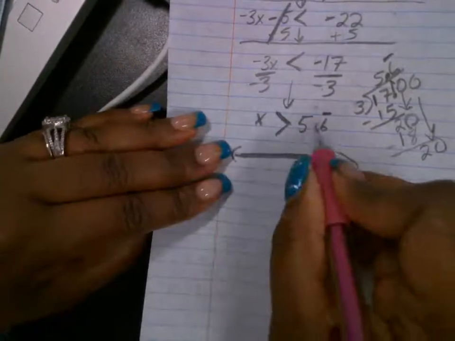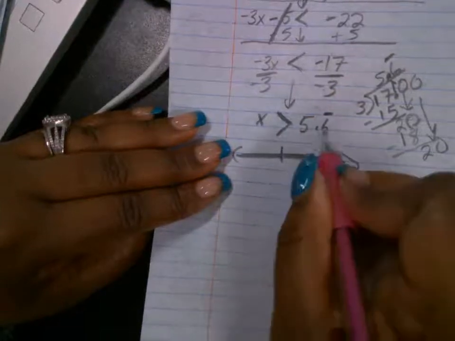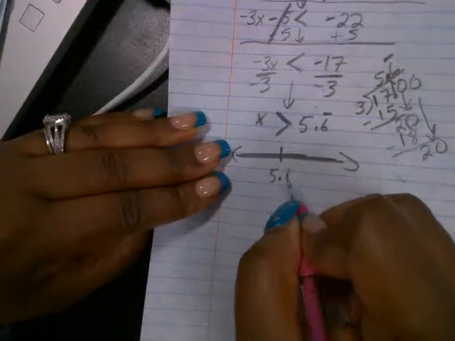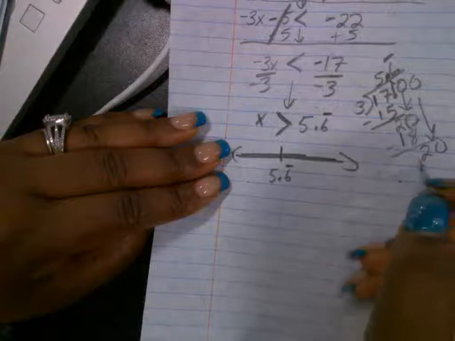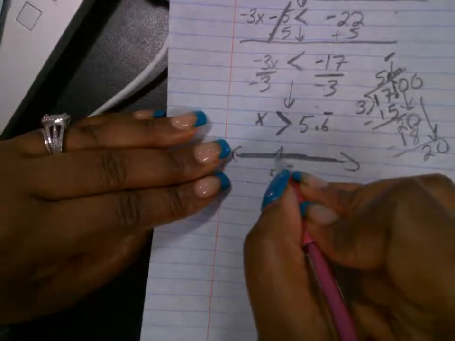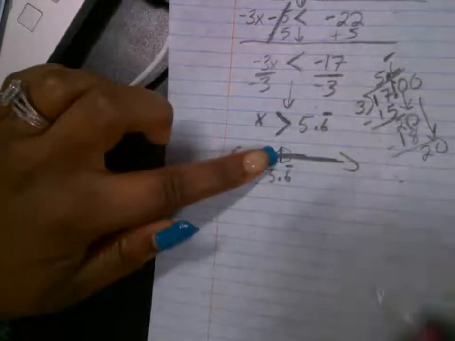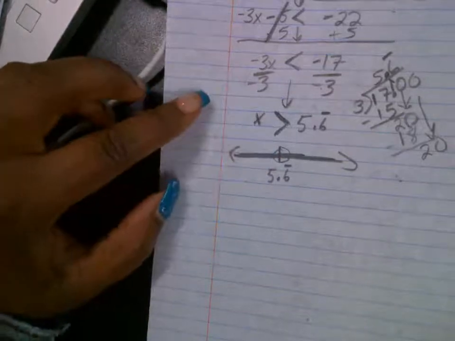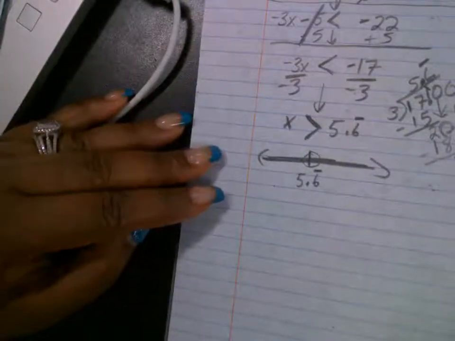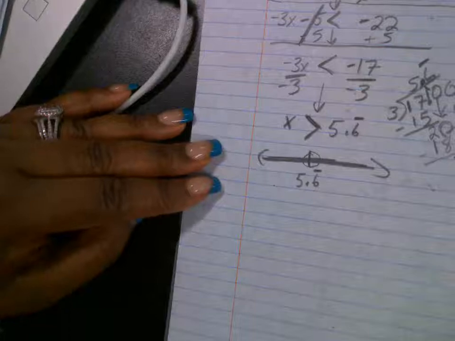So you put this numerical answer here, okay? This 5.6 repeated. Okay, put a circle here. Is it going to be an open circle or a closed circle? Open. It's open. Why is it an open circle, do you think, instead of a closed one?